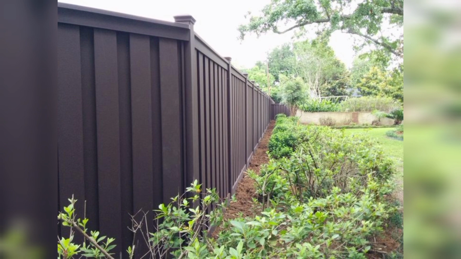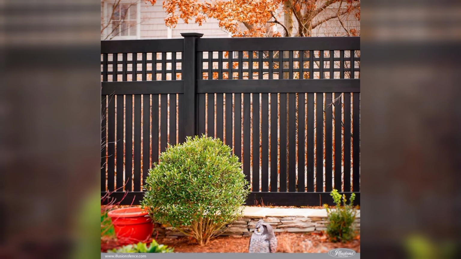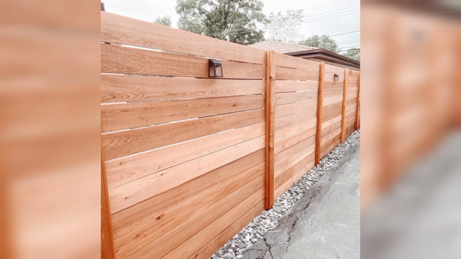synonymous with clean lines, minimalism, and an emphasis on functionality.